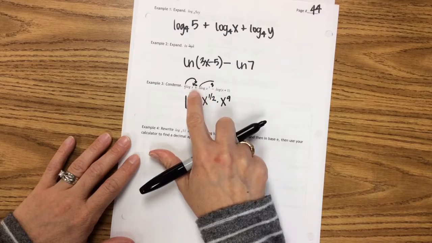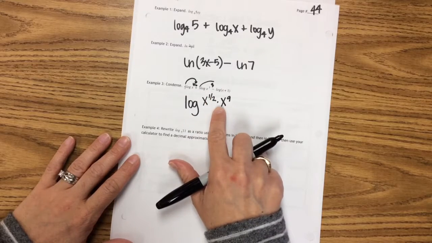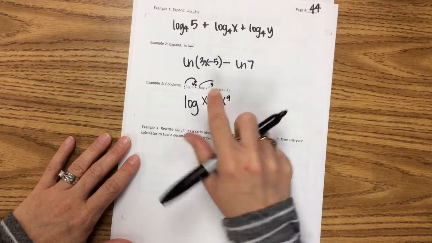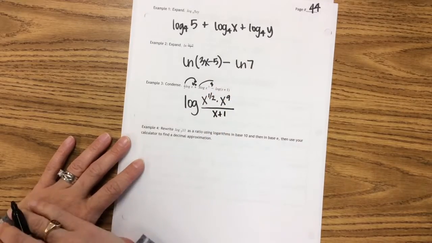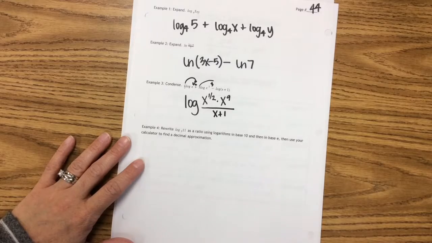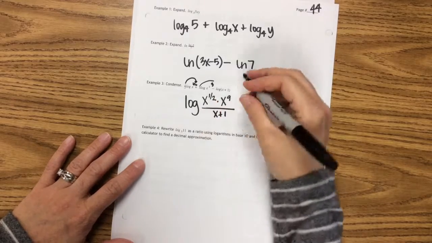Because those logs are separated by a plus, I put them together and multiply them. Now it's separated by a minus, so it becomes a fraction with x plus 1 on the bottom. That's almost done. The only thing that you can do here is combine the x's on top. Half plus 9 would be 9.5.